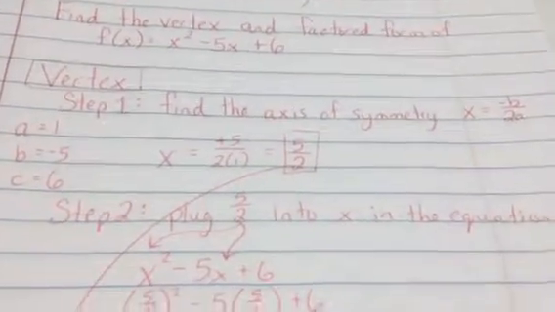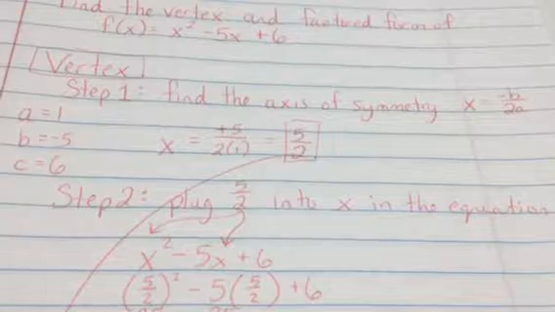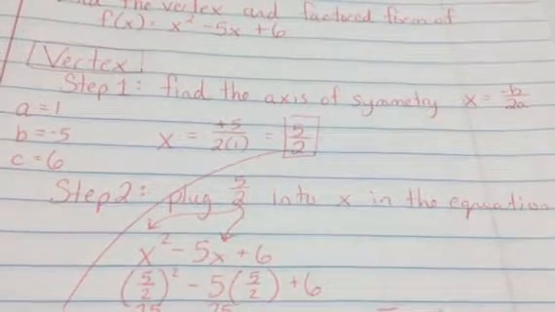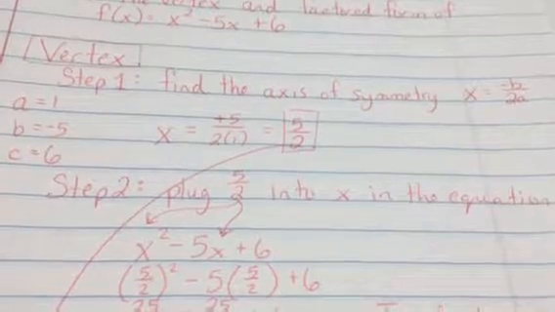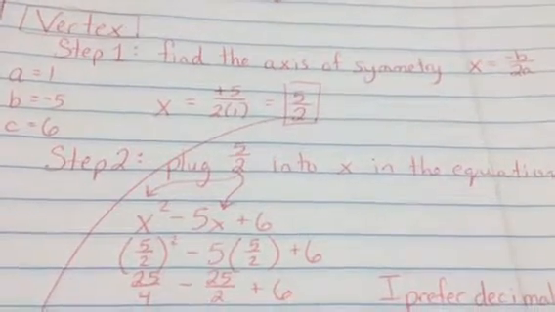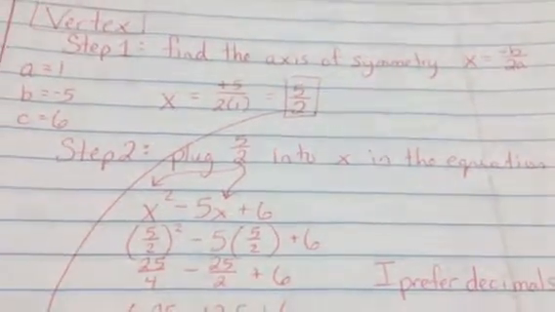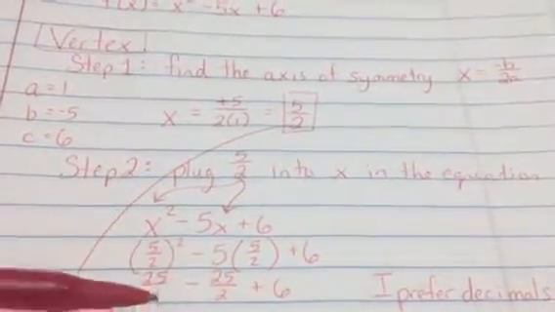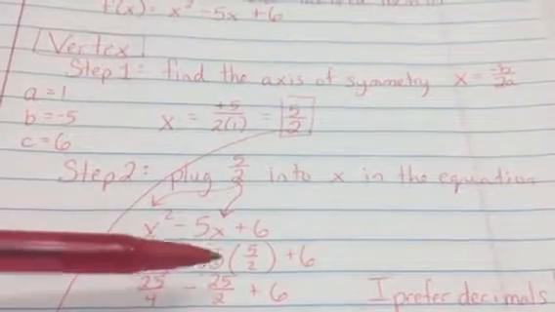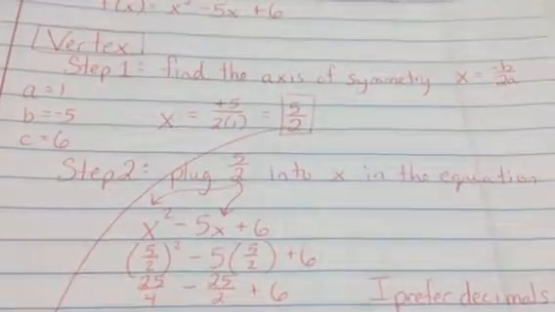Then your step number 2 is you're going to plug 5 halves into the original equation given to you. So you'll see that I have 5 halves squared minus 5 times 5 halves plus 6. And I went ahead and worked that out in fraction form. So all I'm doing here is I'm just taking 5 squared to get 25 and 2 squared to get 4. And then I'm just taking 5 over 1 times 5 over 2 to get 25 over 2.